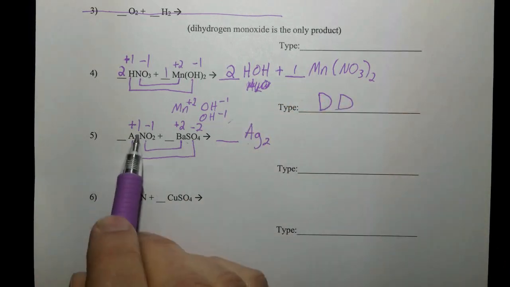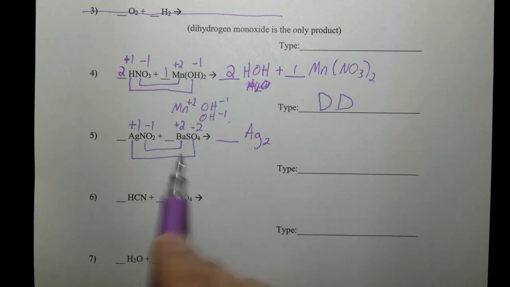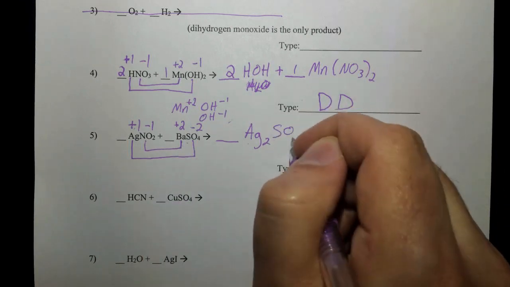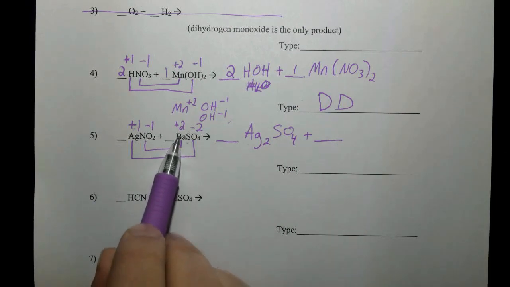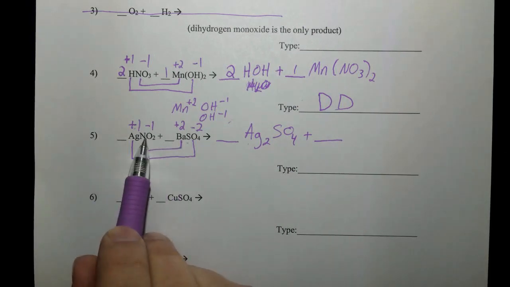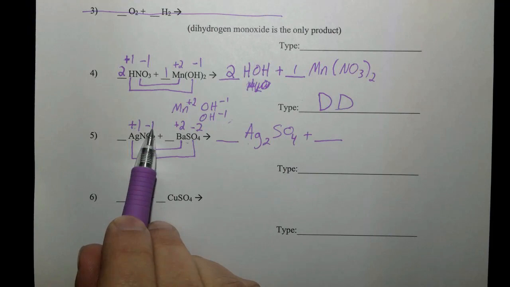Ag2, because we need 2 of these +1s to cancel out this -2. So Ag2SO4. And we got a barium coming together with an NO2, a +2 coming together with a -1.